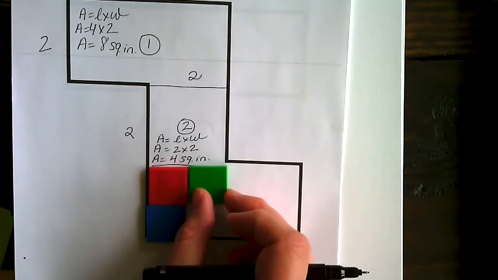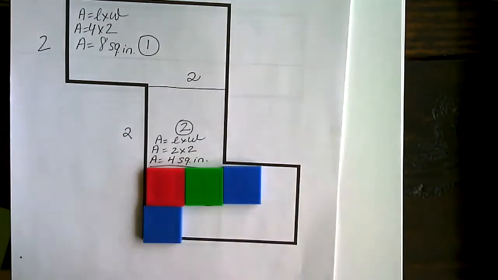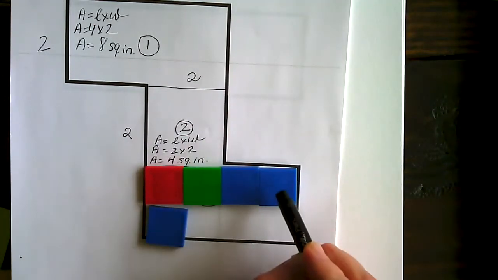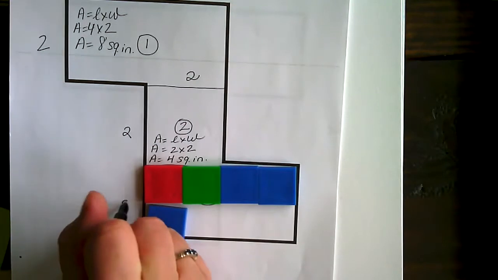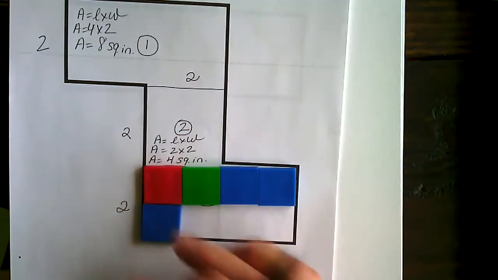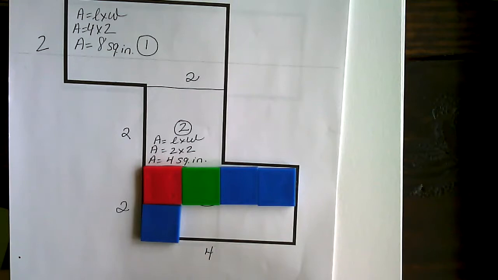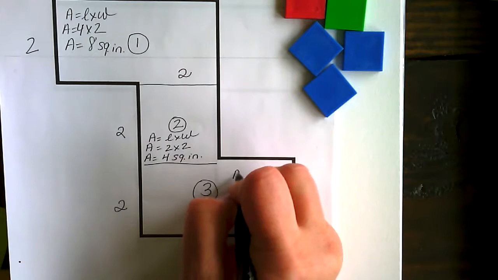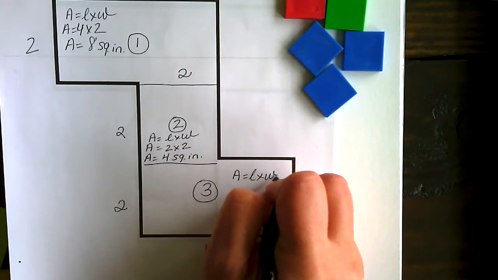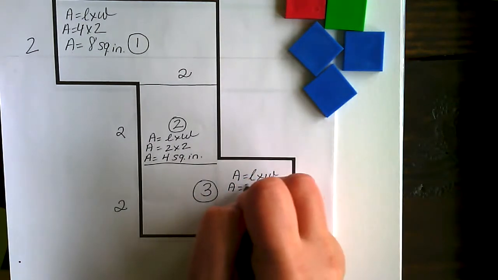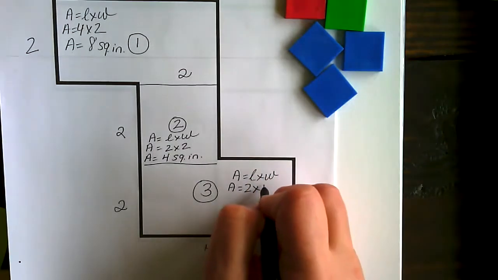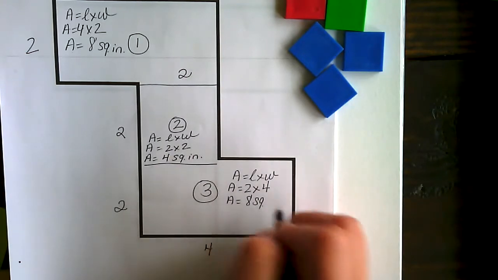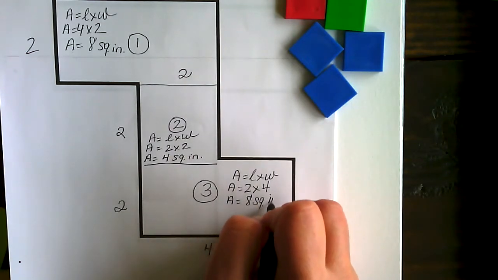Again, I'm just going to find the sides and be more efficient. Okay, so we have 4 and 2. 2 square inches this way, and I'm going to label the 4 down here. 4 square inches. Let's multiply to find the area. Notice how I keep writing area equals length times width. I do that so it sticks with us. So keep doing that so it sticks with you. 8 square inches.